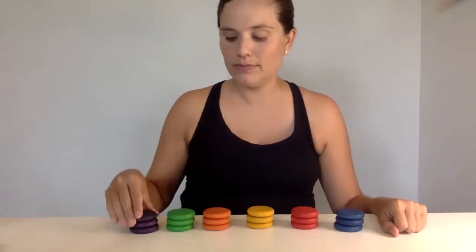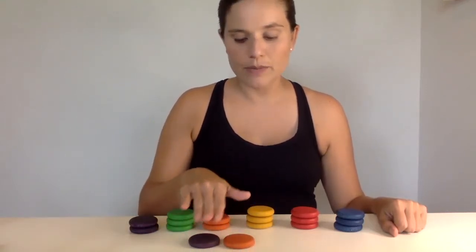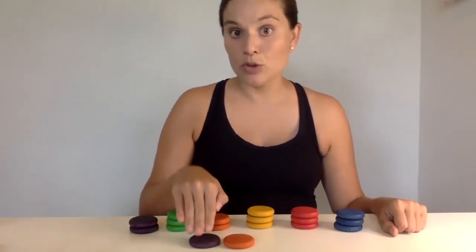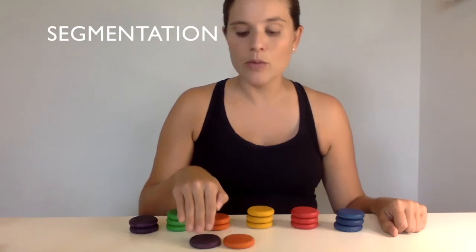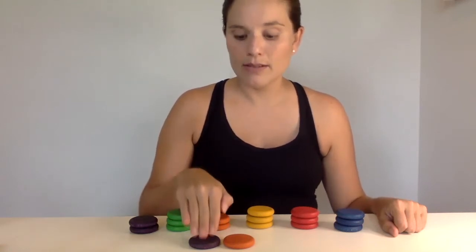Table. Table. I'm going to use one different color tile or chip or whatever item you have to use the segmentation part, which will be table. Okay, how many syllables do we have? 2. Now I'm going to touch and say table.